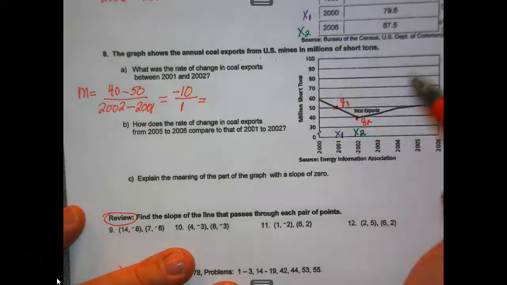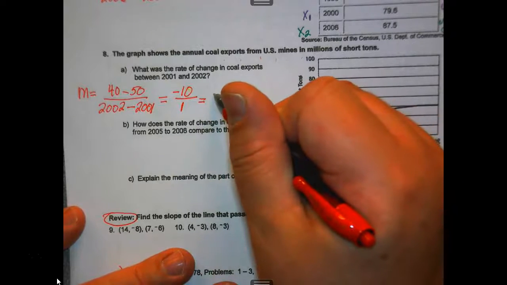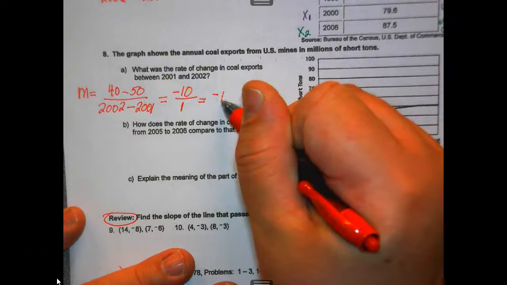So I have a rate of change of negative 10%, right?